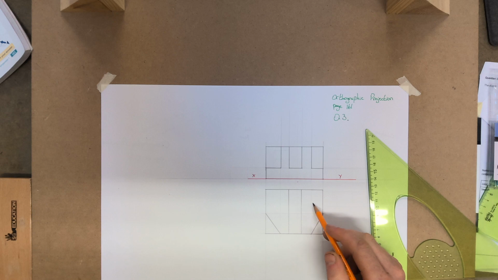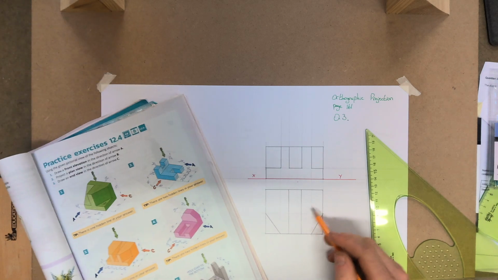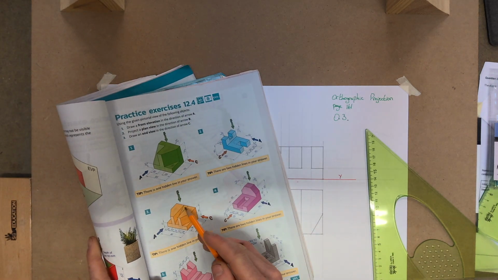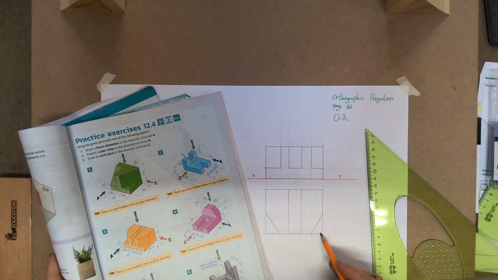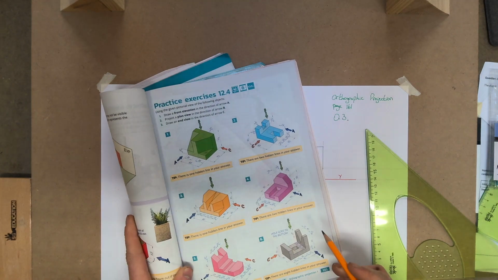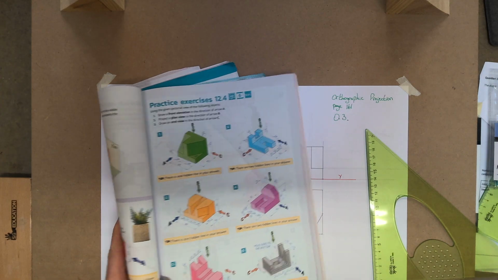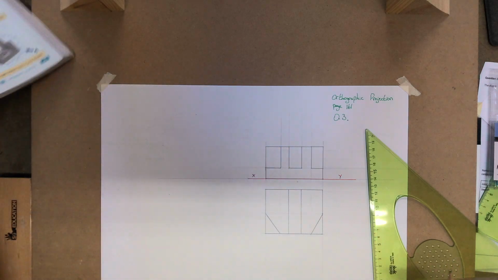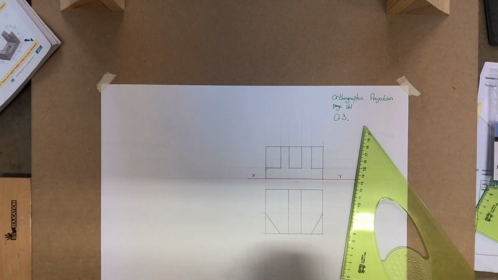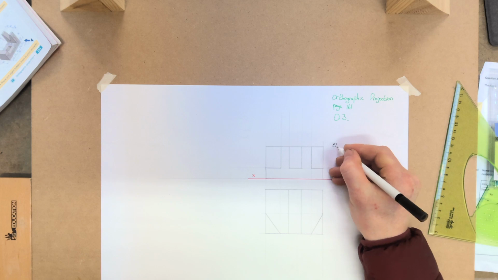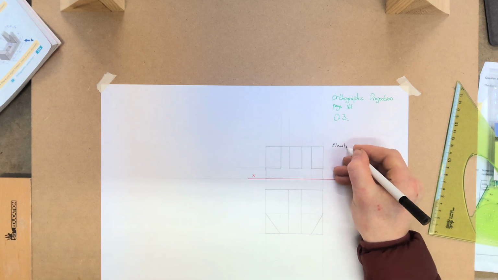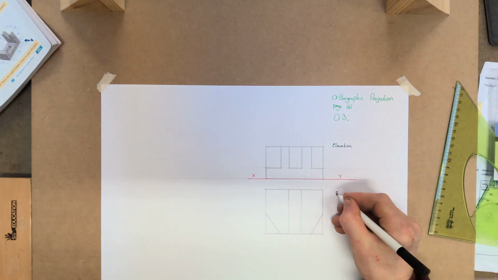And there my angle part. So this piece and this piece is here and here. My slide's in the middle, and my two corners there represent my front bits. So that's my plan fully done there now. So I'm going to write them on. So that's elevation and plan.